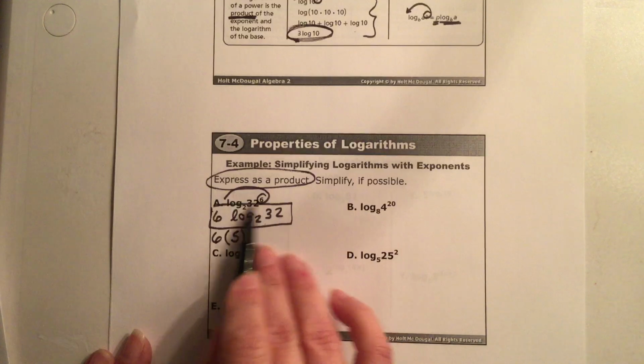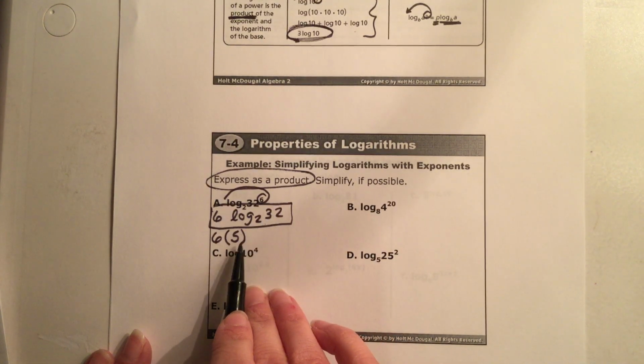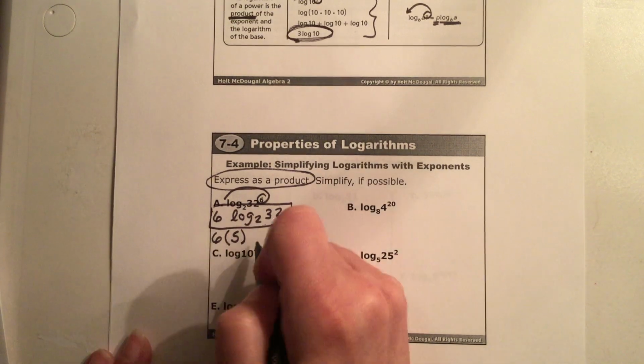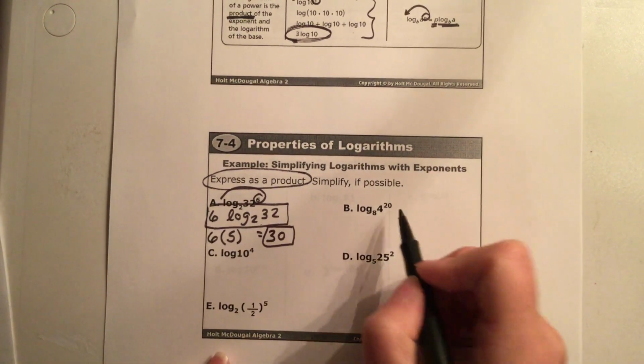So this whole thing has a value of just 5. I can take log base 2 of 32 and just replace it with its value, which is 5. 6 times 5 is 30. Done.